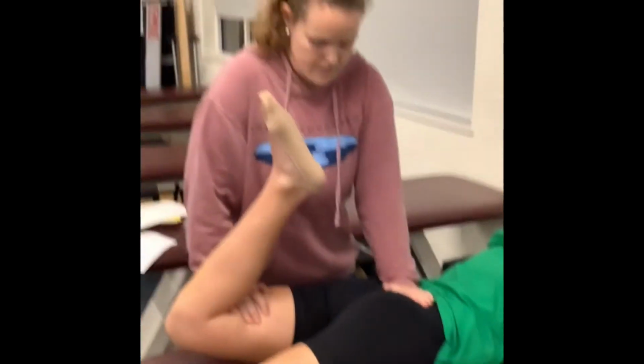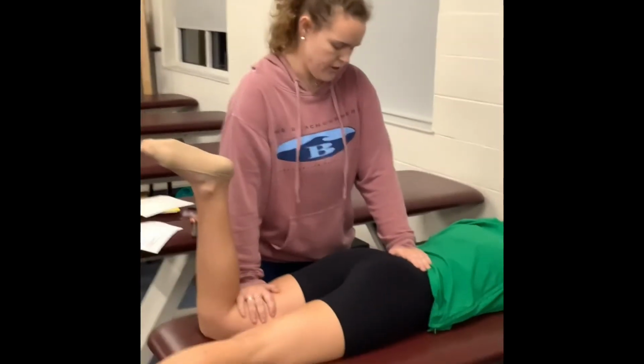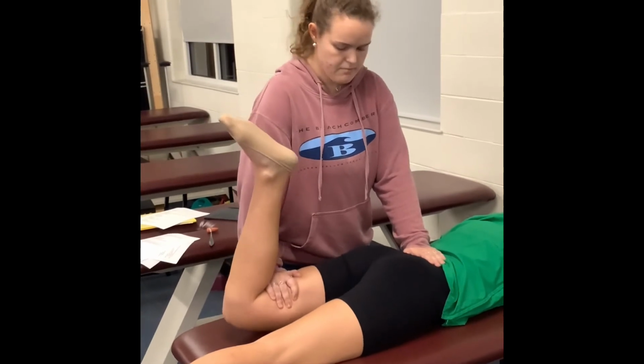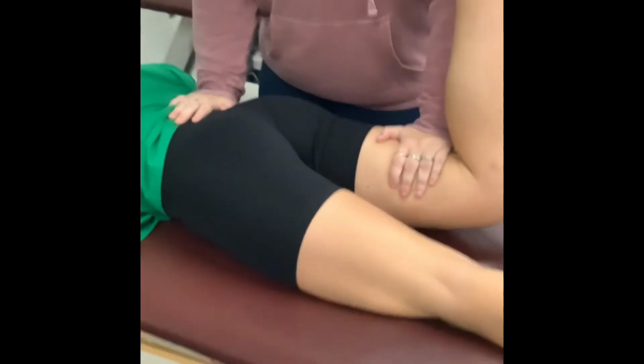Hand up on our hips, stabilizing. 5/5. Good. Okay, now we're going to do a break test. We're going to bring her up to mid-range, and then I'm going to try and break her out of it. Good. And then the other one, we're going to do a break test for this other side as well. I'm going to bring her up to mid-range, try and break her out of it. Good.